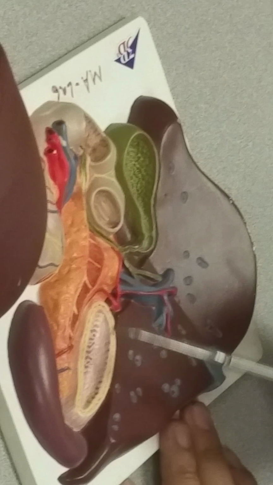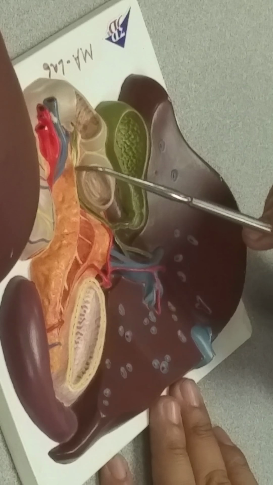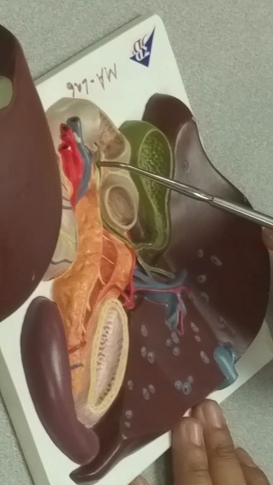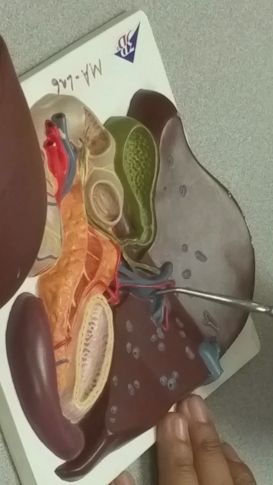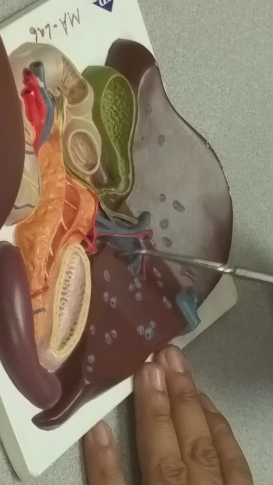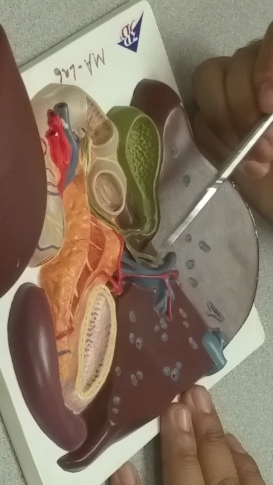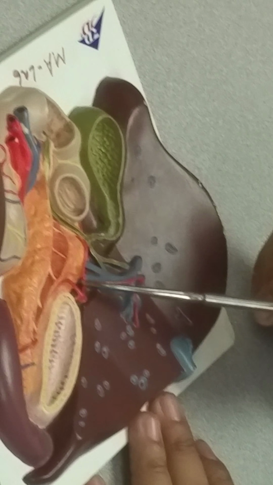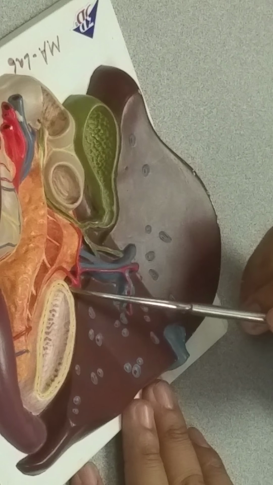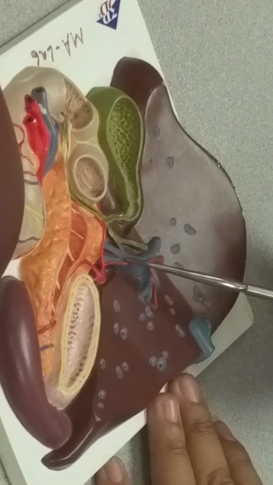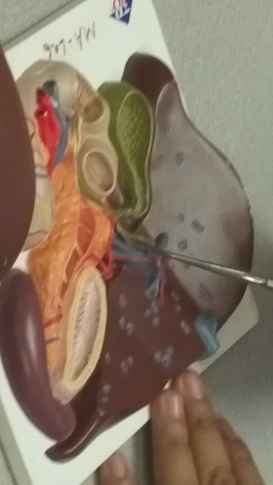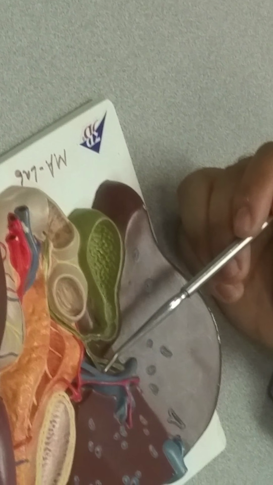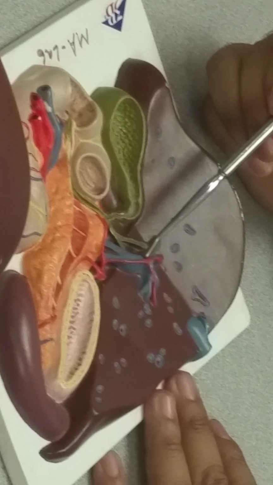Good. So let's see the pancreas. This is the head. This is the body. This is the tail. This is the pancreatic duct. Now, this is the hilus of the liver. Remember, this is the celiac trunk here. It gives the splenic and the left gastric to the stomach, and this is the common hepatic. So this is the hepatic artery into the liver. The blue one is the hepatic portal vein.